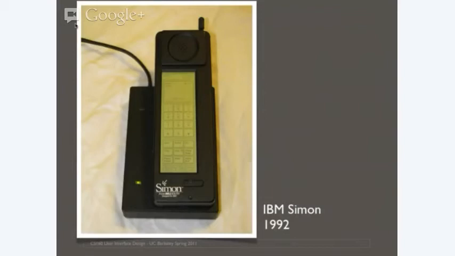Launched at Comdex, a computer industry trade show in Las Vegas. It was sold by Bell South. It actually had some applications. So it had a calendar, an address book, a world clock, a calculator, notepad, email. You could also send and receive faxes.